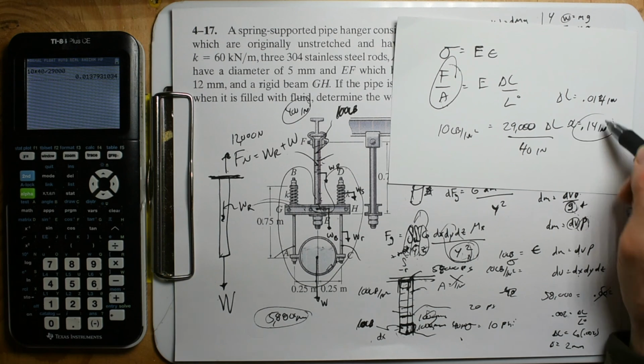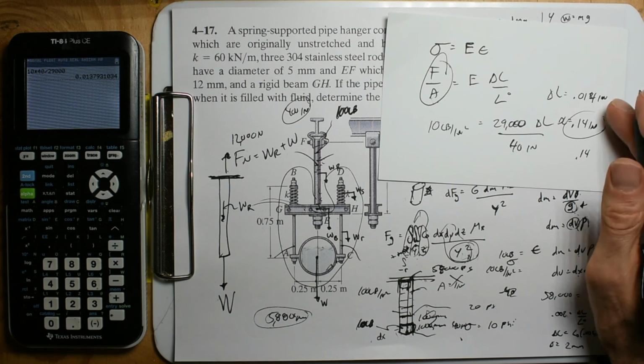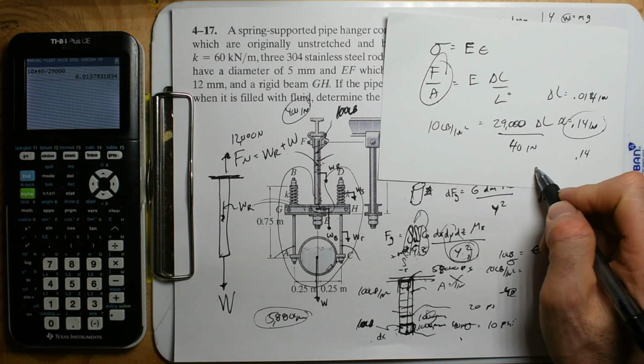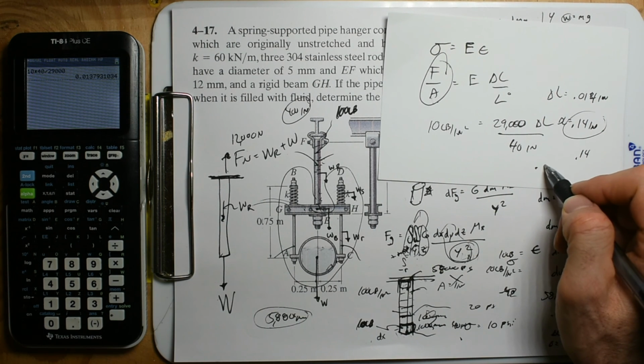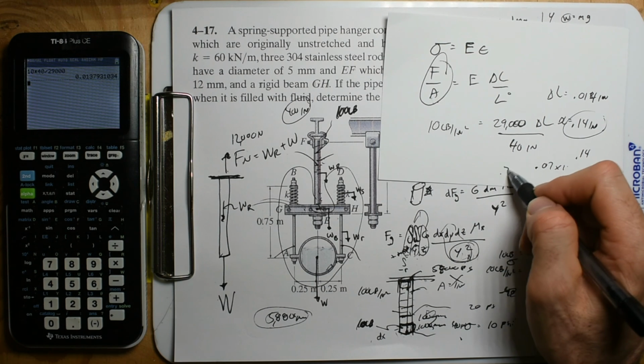That last little chunk would stretch 0.14, the first one would stretch almost nothing, so I'm just going to say they average, if it is linear, 0.07 times 10. So we got 0.7 inches.